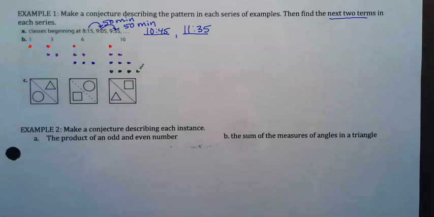Now, in this example, it kind of depends on what you have to do. It says find the next two terms. If you're just looking here, how am I getting from 1 to 3? Well, I added 2. From 3 to 6, I added 3. From 6 to 10, I add 4. You're also recognizing another pattern. So you know the next time you're going to have to add 5, and then you'll have to add 6. So you could know how many are in each pattern. 10 plus 5 is 15. 15 plus 6 would be 21.